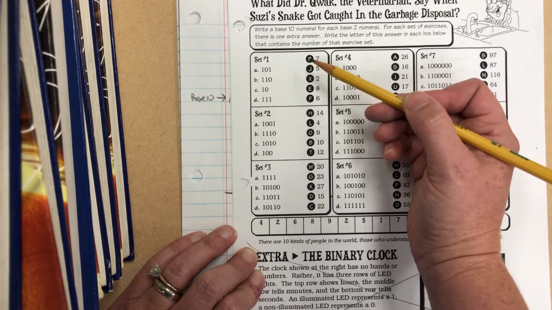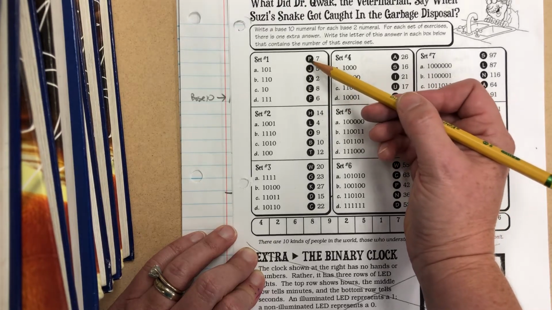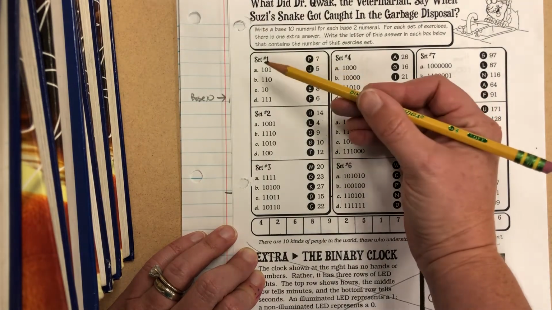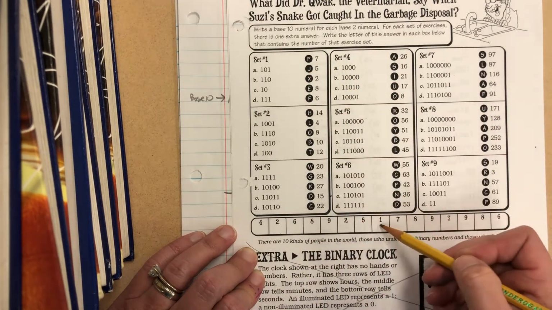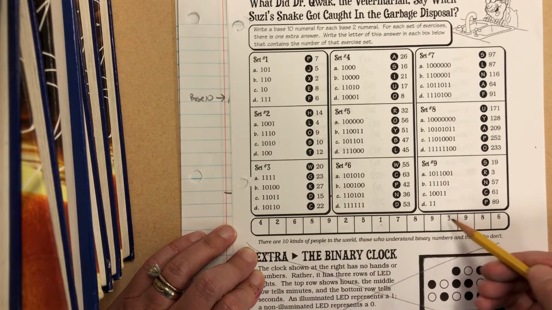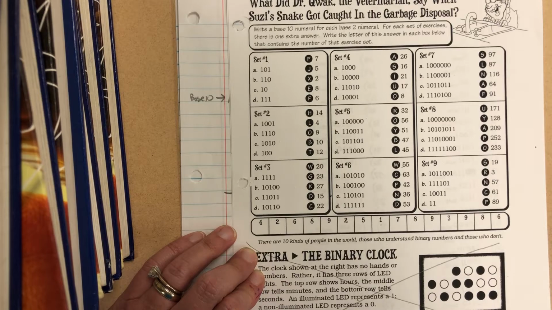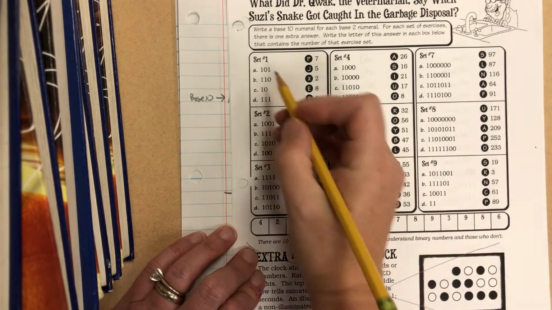The one that's left out, we're going to take that letter. Let's pretend it's going to be the letter P. If the letter P is left out, that's going to go into the number 1 down here. That's why there's only 9 numbers down here, because there's only 9 sets of numbers. Some of them repeat. All right, so let's start with the first one.